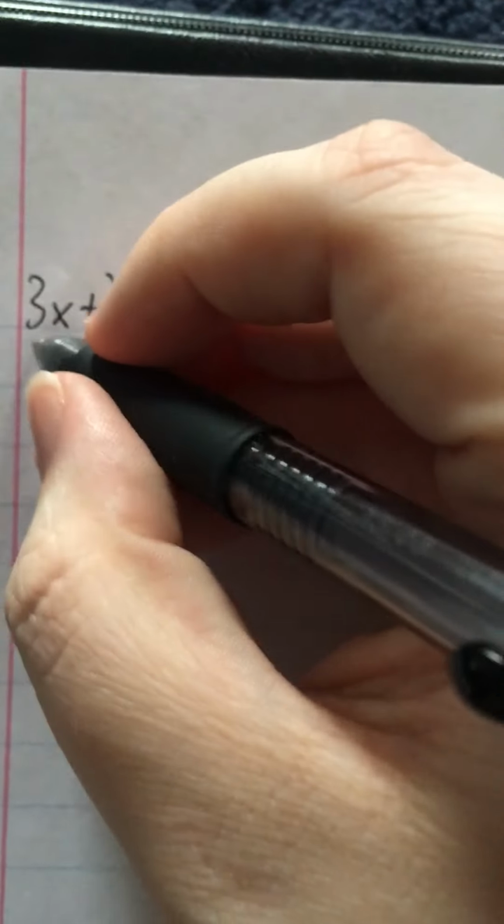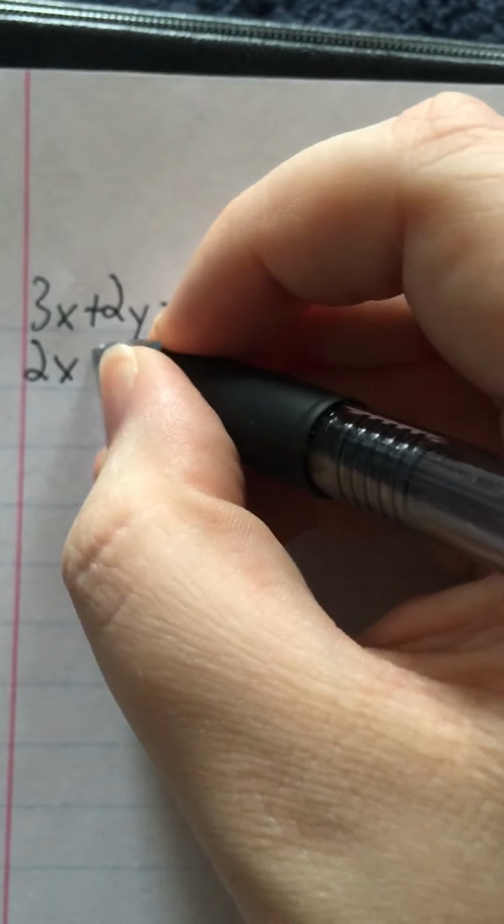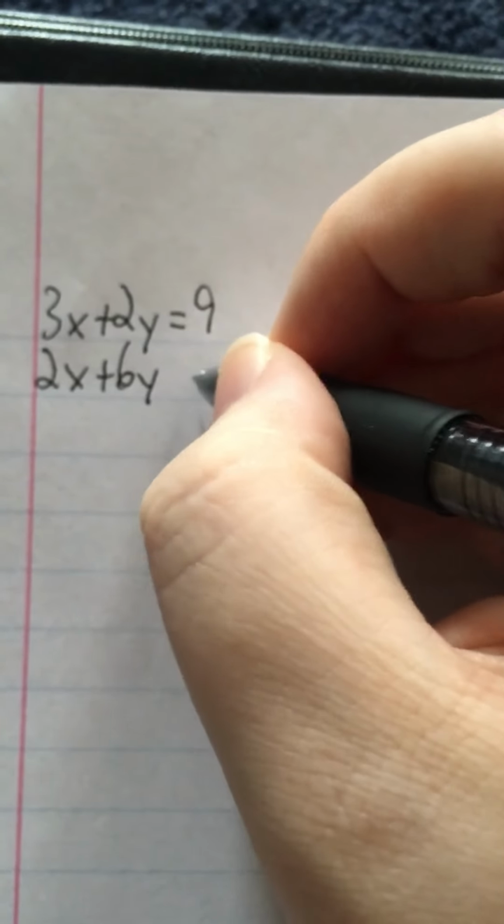Another system of equations. I don't know why I keep calling them equations instead of systems of equations, but it's fine. It's all good. The next system of equations that we're going to be working on is 3x plus 2y is equal to 9, and 2x plus 6y is equal to 6.